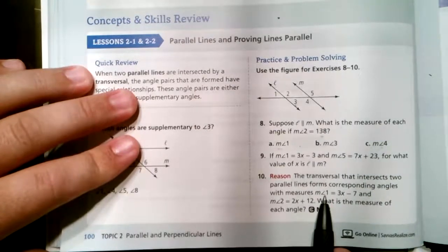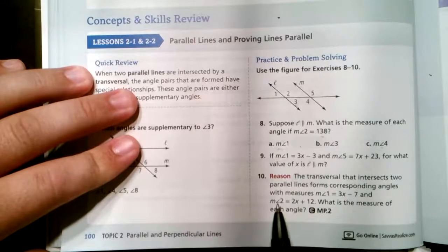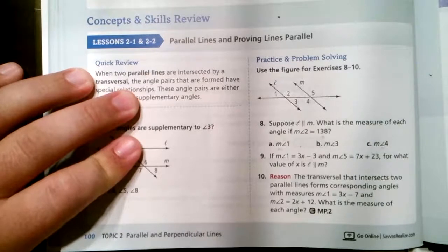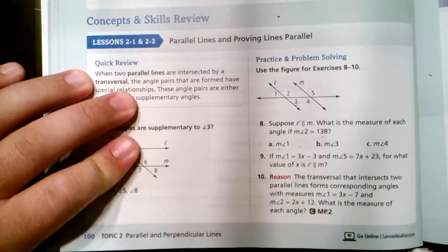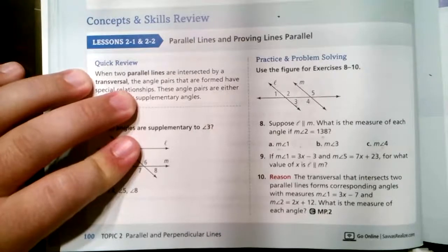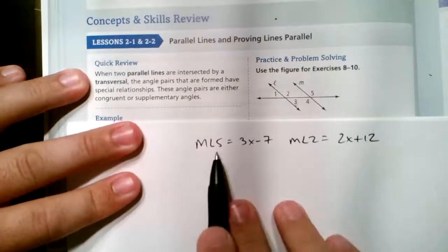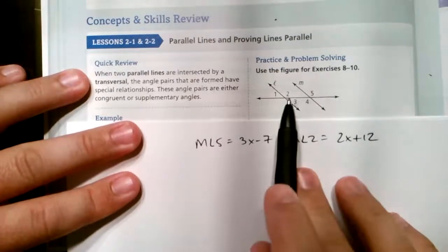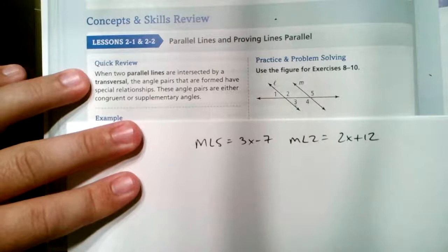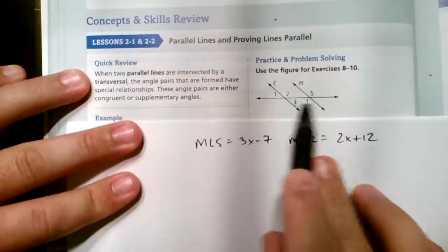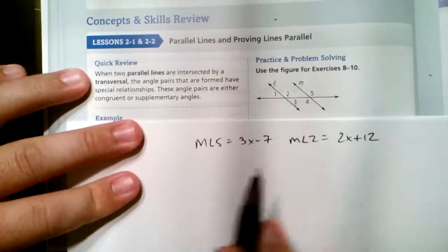So let's look at it, assuming that maybe they just have the typo. Let's use measures of angle 5 and angle 2. So instead of angle 1 and 2, let's use 5 and 2, because then they'd be corresponding angles. So the measure of angle 5, we'll call 3x minus 7. The measure of angle 2, we'll say 2x plus 12. Again, just assuming that they accidentally put 1 instead of a 5, because now they are corresponding angles.